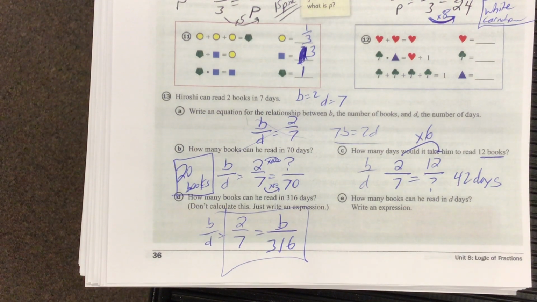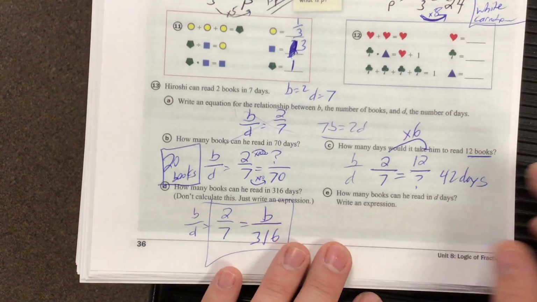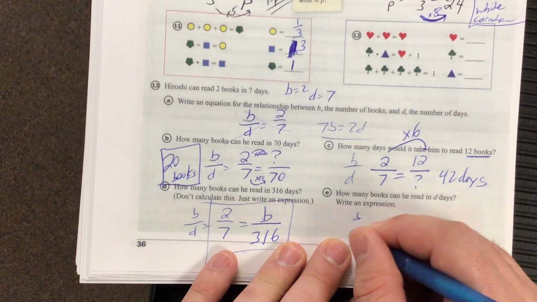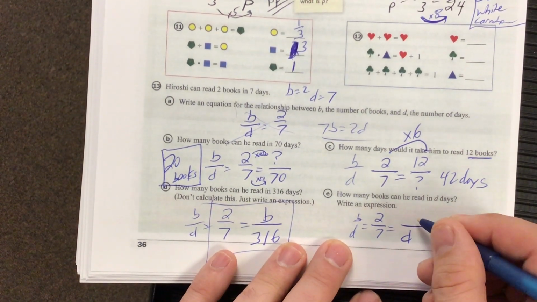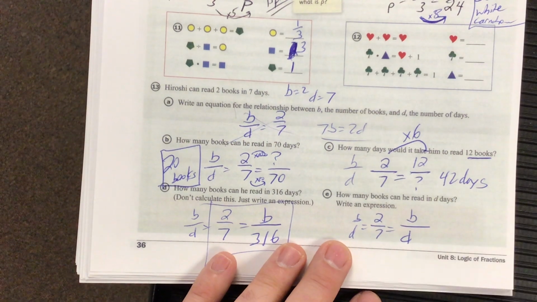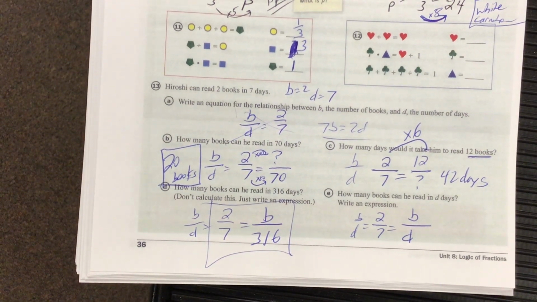Again, it doesn't say to calculate it. How many books can you read in D days? Books to days. D days on the bottom. How many books?